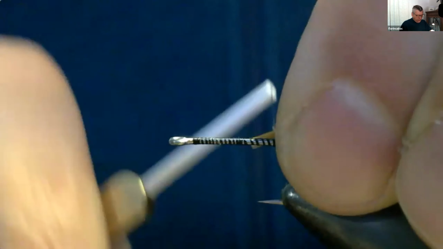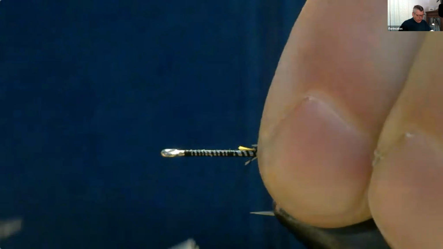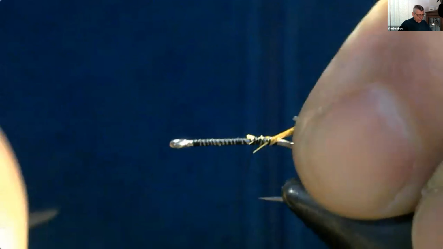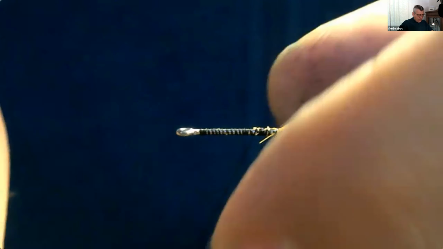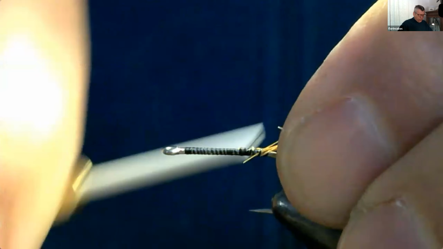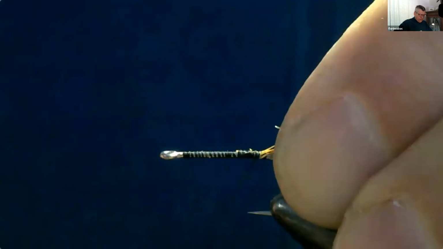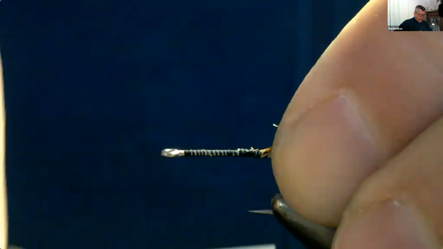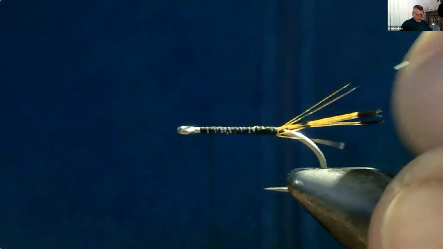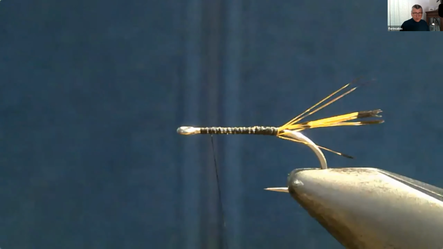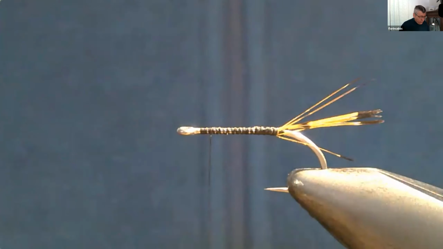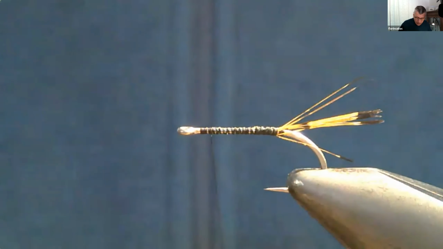Transfer and tie with a few wraps. Oops, I let go a little too soon. I need to go back and secure with a couple more wraps. Okay, good enough. So my concern here is to maintain a reasonably smooth underbody. I'll fix that tail in a moment.